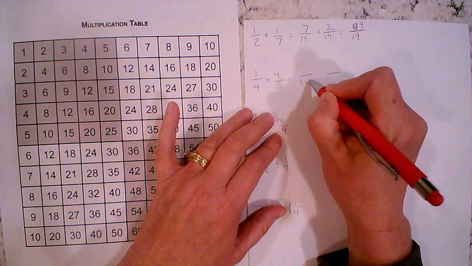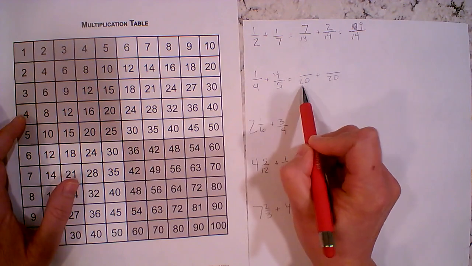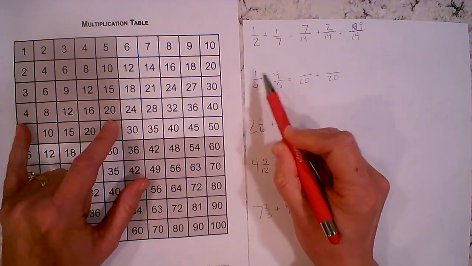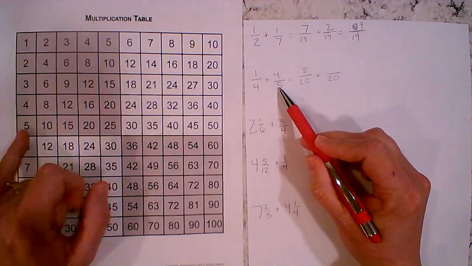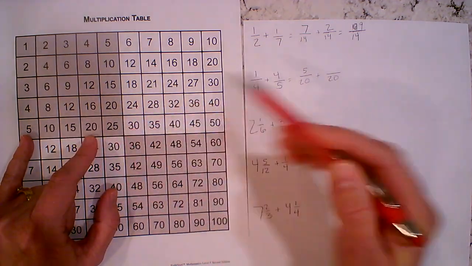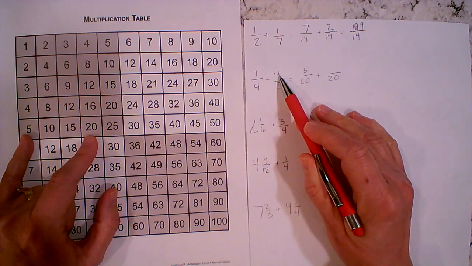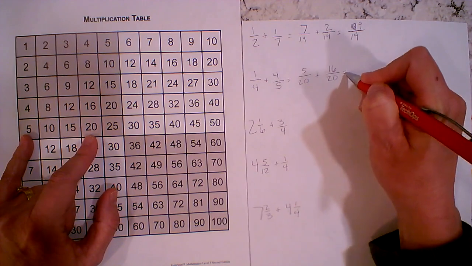All right, so I'm going to put 20 in the denominator here. Now, how did I get there? What did I do to 4 to get to 20? I multiplied it by 5. So 1 times 5 is 5. What did I do to 5 to get to 20? I multiplied it by 4. 1, 2, 3, 4. All right, so I'm going to multiply this 4 by 4, and that's going to be 16.